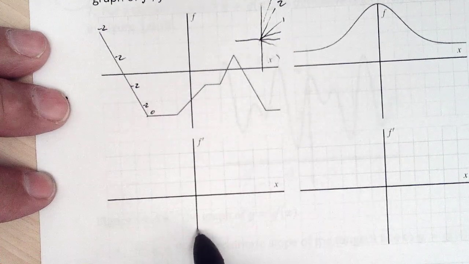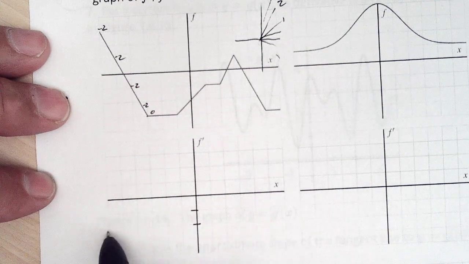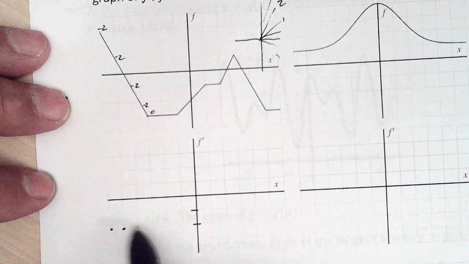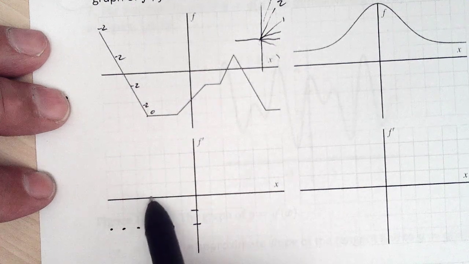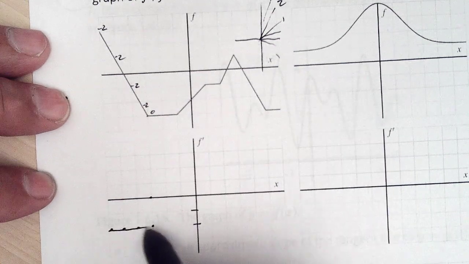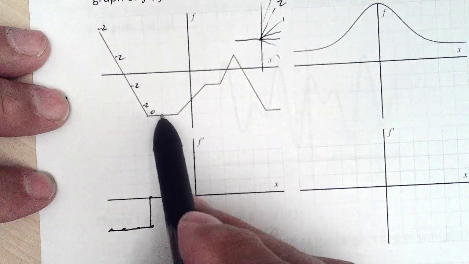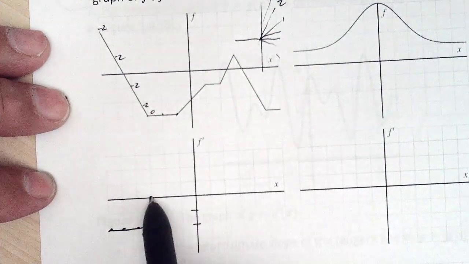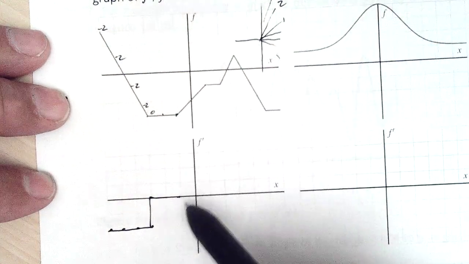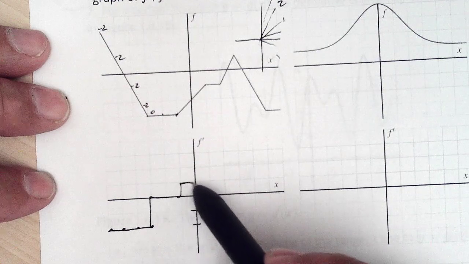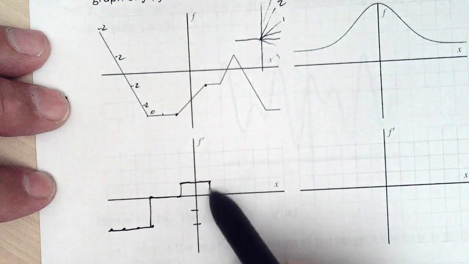So if I'm supposed to graph the slope, I've got to go to minus 1, minus 2, and it's minus 2 here, minus 2 here, minus 2 going instantly to 0. So it's going to instantly jump to 0. Slope is 0, slope is 0. Slope is 1 all the way through there, so it jumps up to 1, and it's 1 all the way through there. Then the slope here is back to 0.